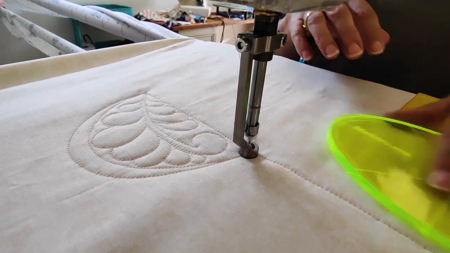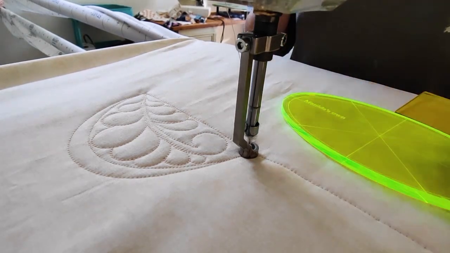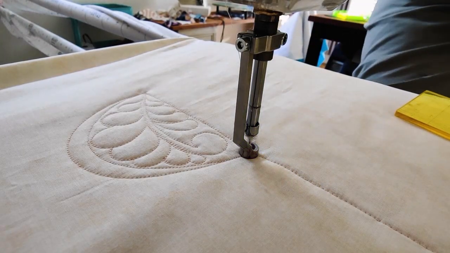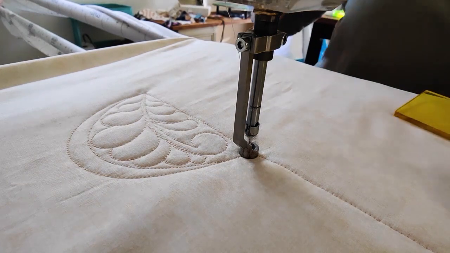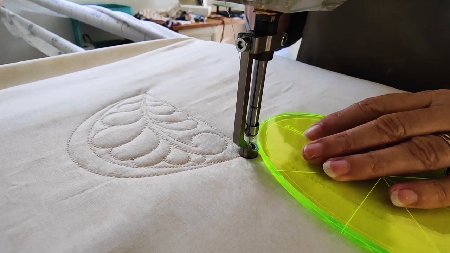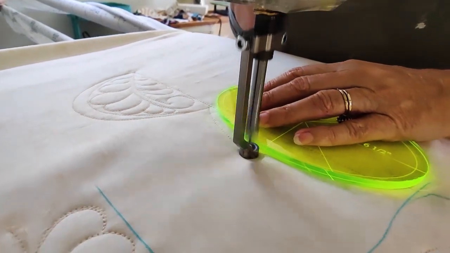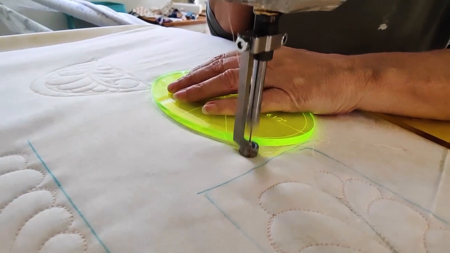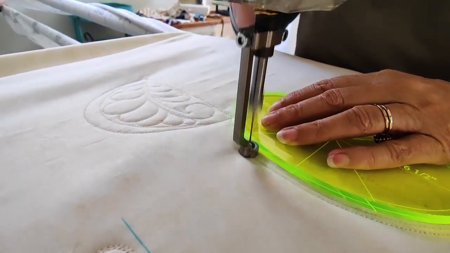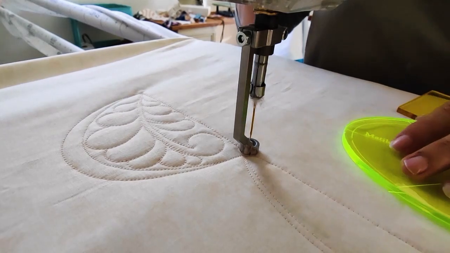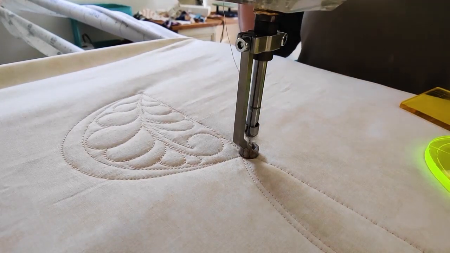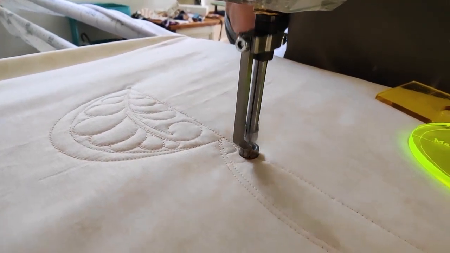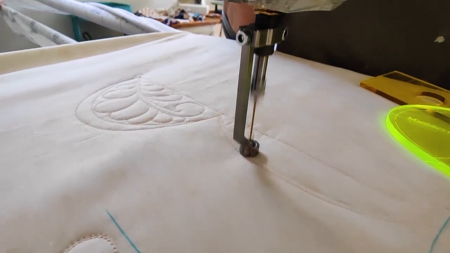Now let's do, some people don't like doing double-sided feathers, so you could do, I'll get a smaller oval. We can do just a single-sided feather. So then I'm just going to travel up. Okay, and then basically, instead of double-sided, I'm just going to do it single. So once again, hump and bump.